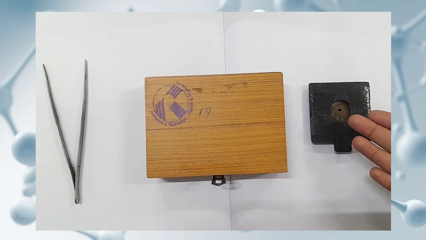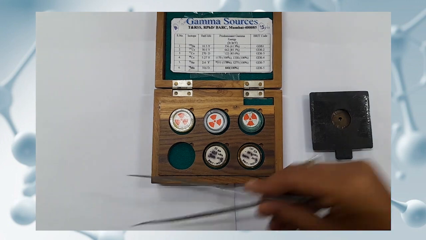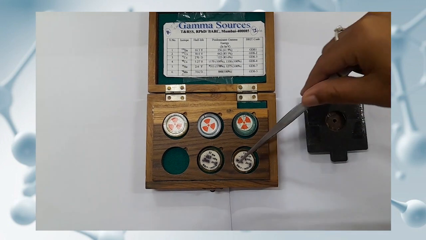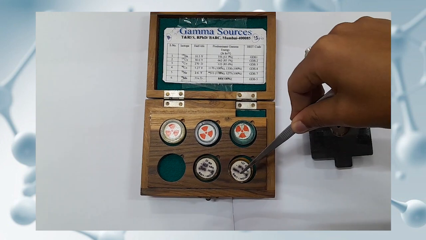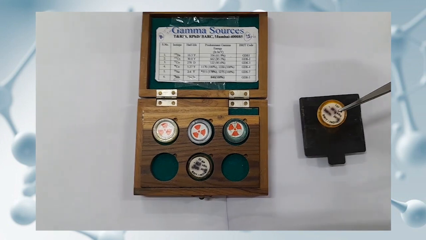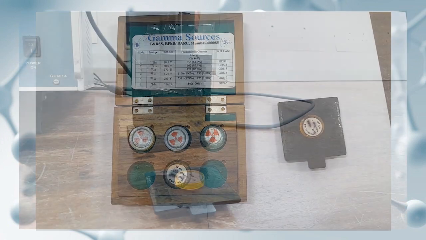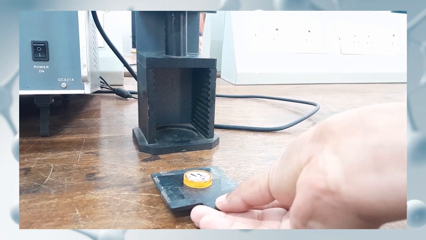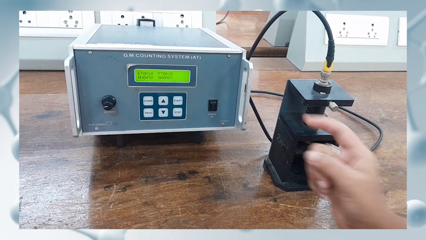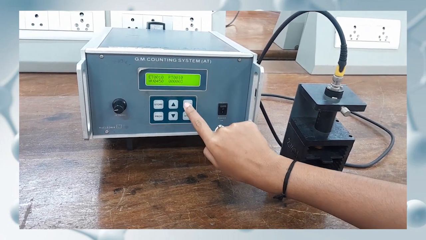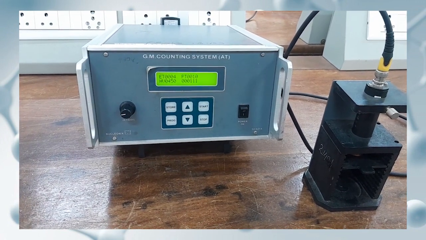Now let us place the source. The source used here is cesium source. Use a pair of forceps to place the source in the plate. Don't touch radioactive material with your bare hands. Insert the source at the fourth slot. With the same settings of time 10 seconds and voltage 450 volt, press start and take the readings. Repeat the same procedure for 100 trials.